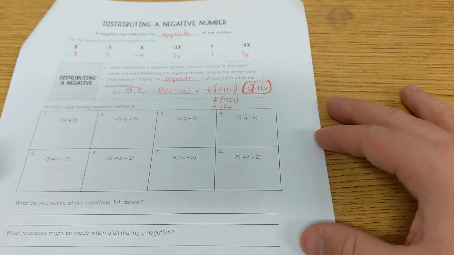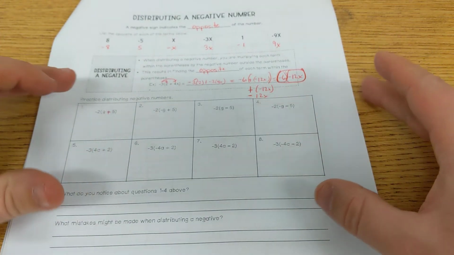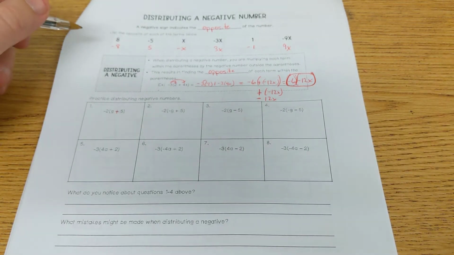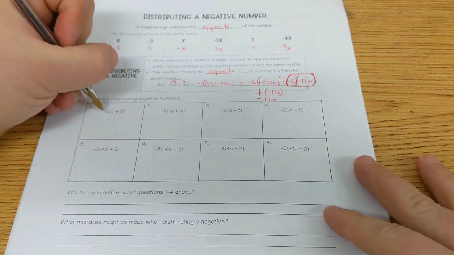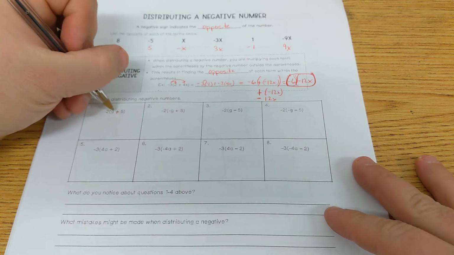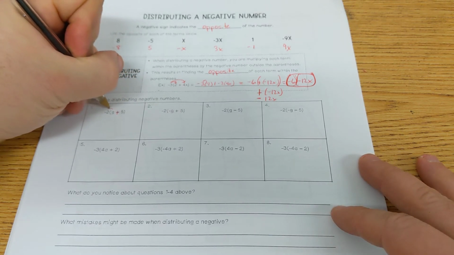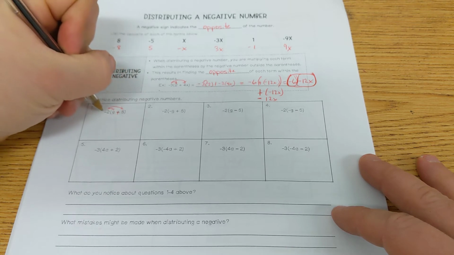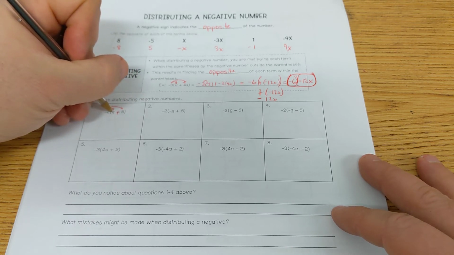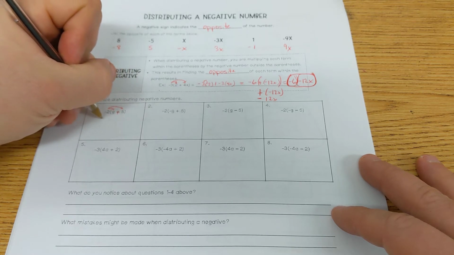We're not going to do all 8 of these. We'll do some of them and we won't do some of them. We'll start with the first one, though. Number 1: -2 times, in parentheses, g plus 5. So we'll do the distributive property. -2g, well, this is a positive g, so we're just going to bring the negative with it.